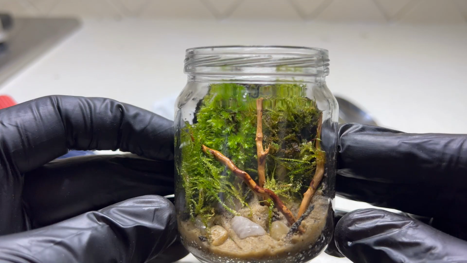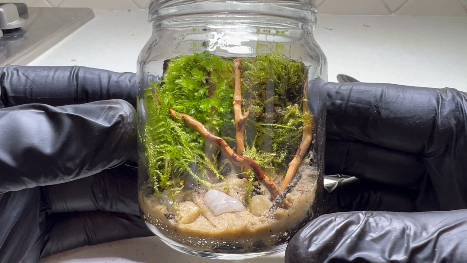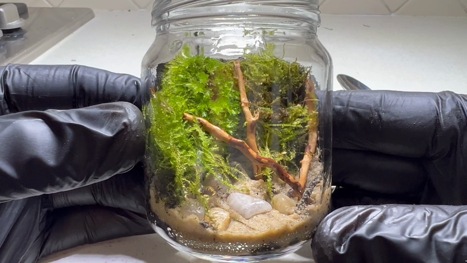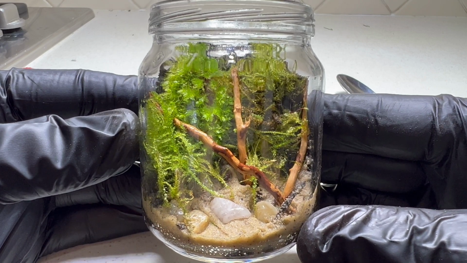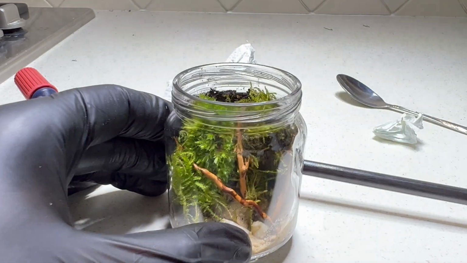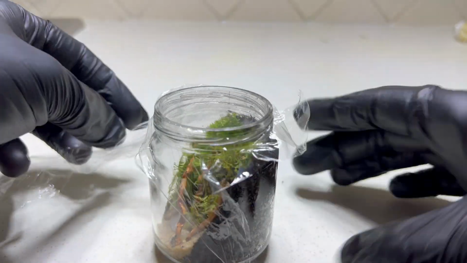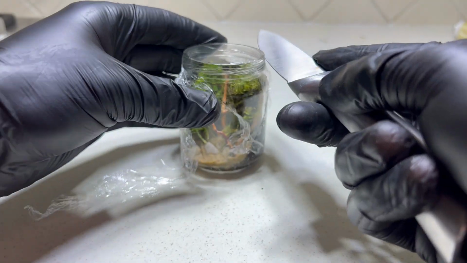The next thing is just making the lid for this, putting the cling film on and poking a few holes in. I actually ended up using a knife on this one, but I only use the knife normally to just cut the rest of the cling film that's around the sides, or cut the excess off, and you will see. But if you do have a pin, use a pin, don't use a knife.